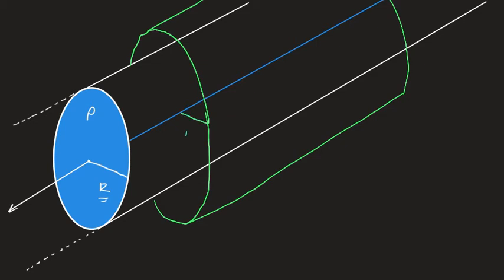I'm going to use lowercase r to be the radius of the external cylinder. First, obviously, our Gauss's law has two sides to it. There's the amount of charge enclosed on the left side. We'll have to deal with that. And then there's going to be the flux portion on the right side.